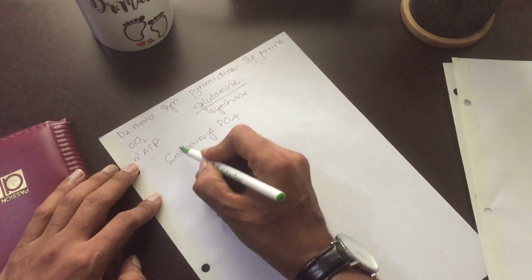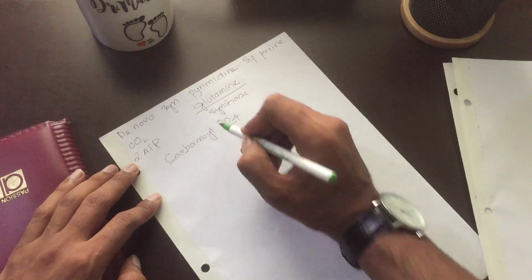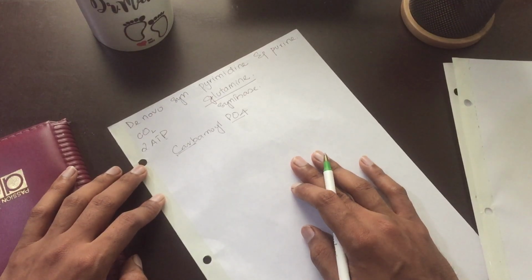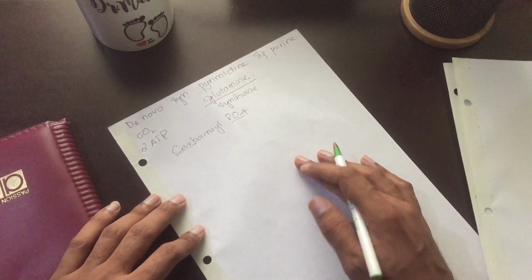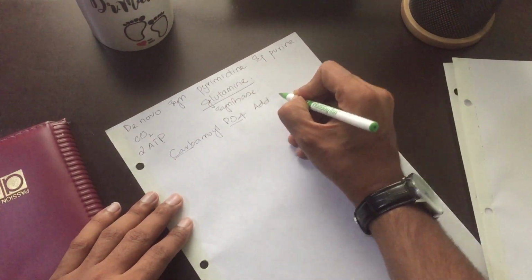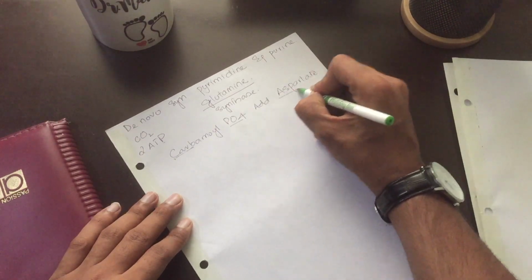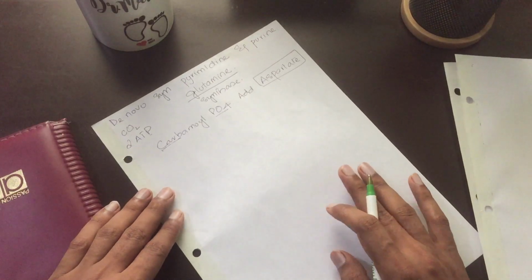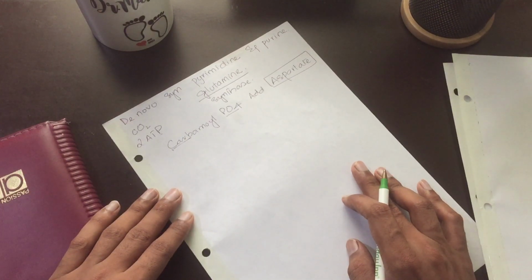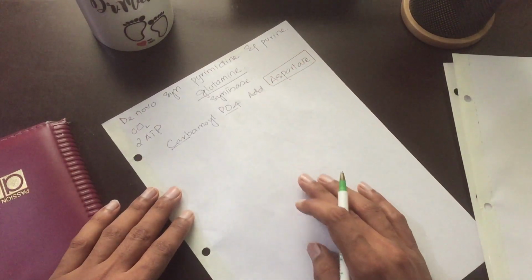So carba from carbon dioxide, ATP gives the phosphate, and we convert this amino acid into carbamyl phosphate, and at this point we add aspartate, which is another amino acid. So after adding aspartate to carbamyl phosphate, now we have to convert this into orotic acid.